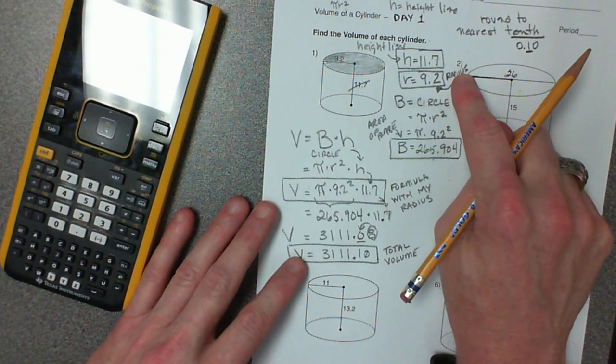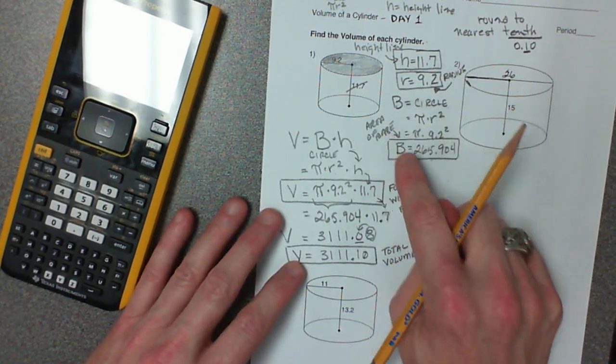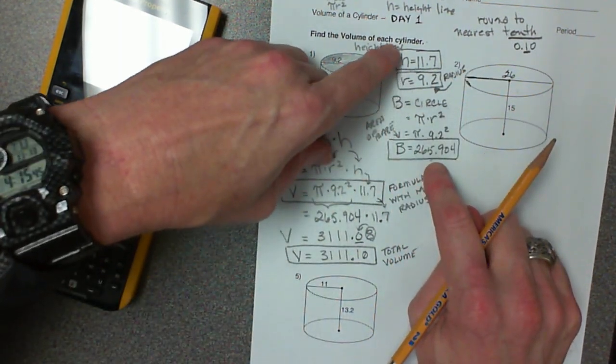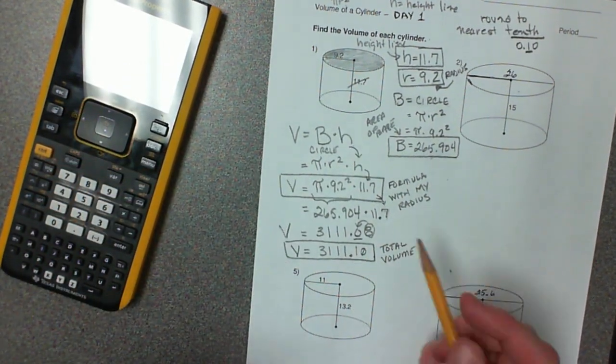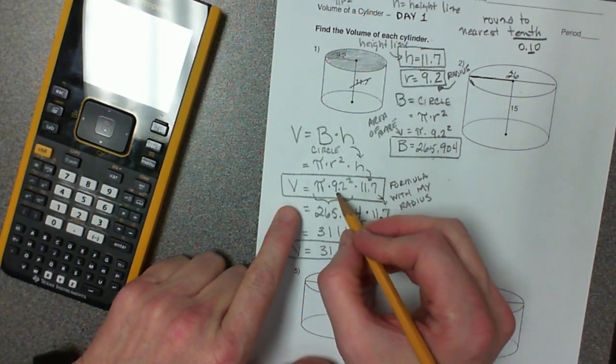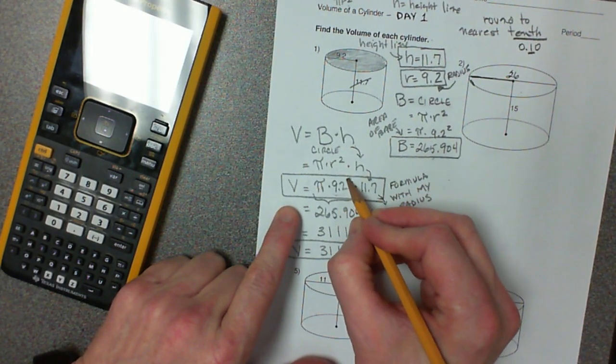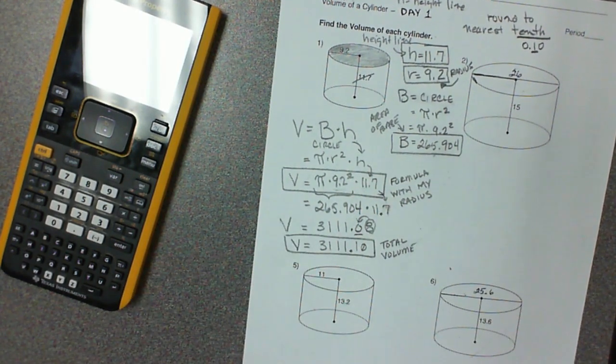Okay, so these are all the things that you have to find. The height line, the radius. We're going to use the radius to find the area of the base. And you're simply then going to take these two numbers, multiply them, and round. Along the way, you need to make sure that you get that radius properly with a little 2 after it in this case, since it's volume.